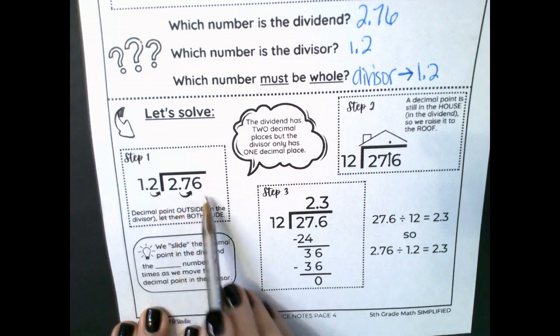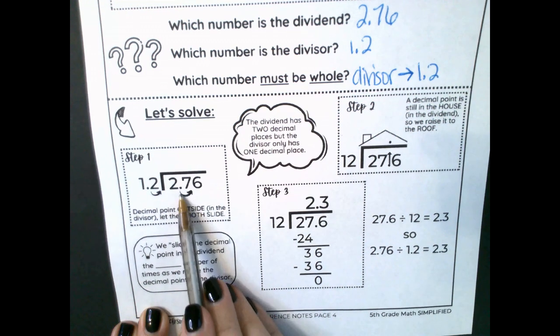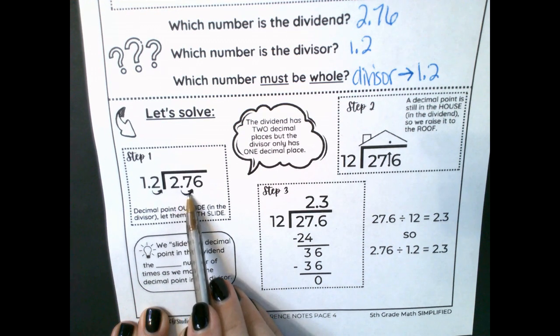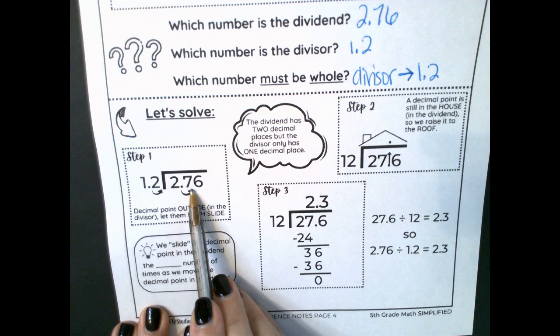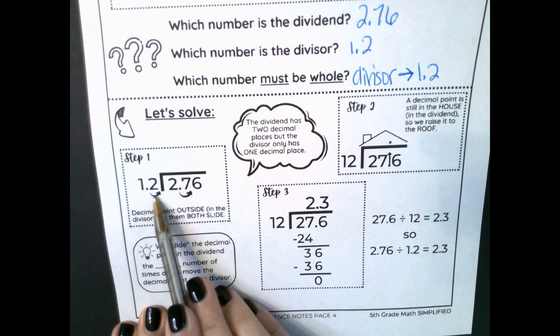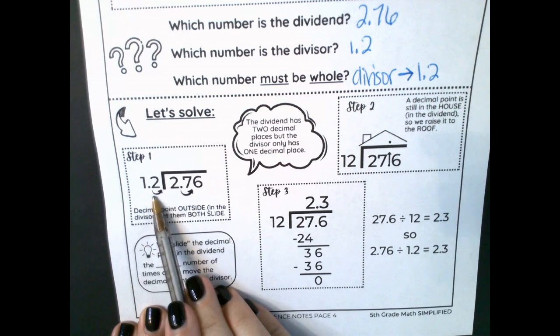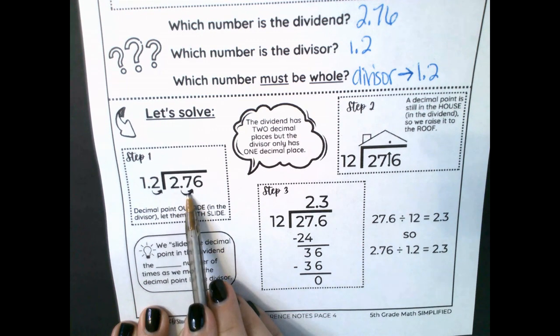So the dividend, we're only going to slide one place. So our dividend still is going to have a decimal point in it, because we just need the divisor to be whole. It doesn't matter if the dividend still has a decimal point.